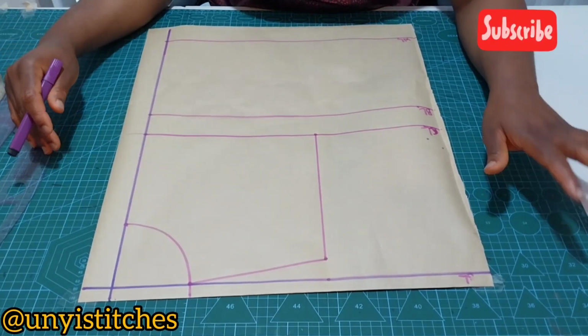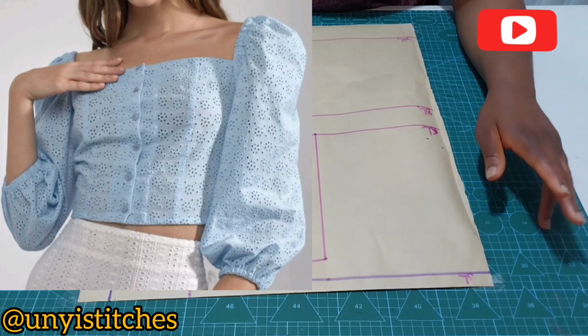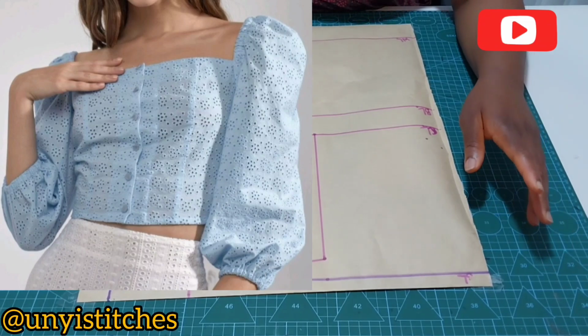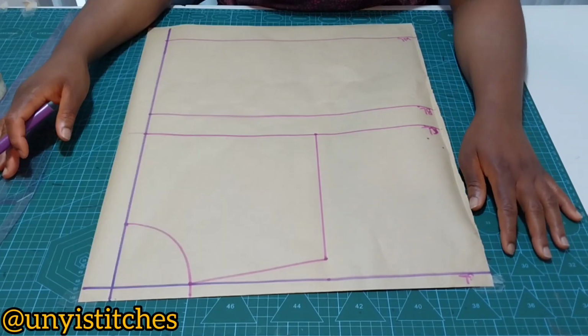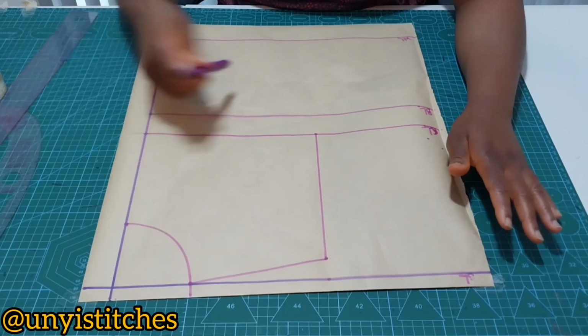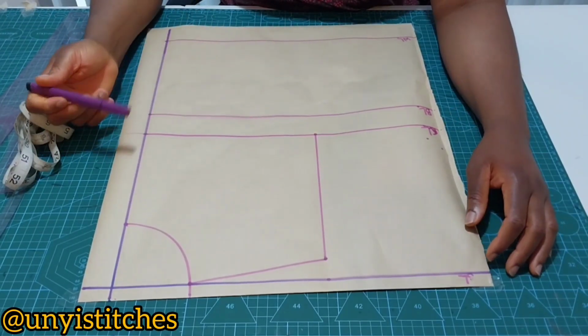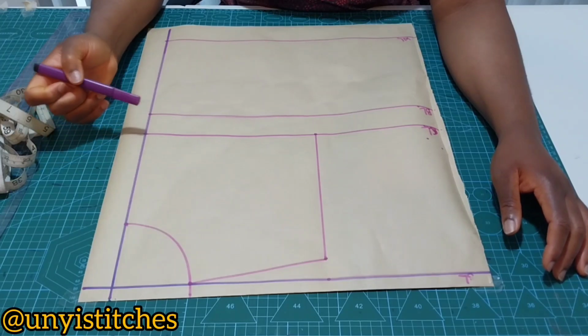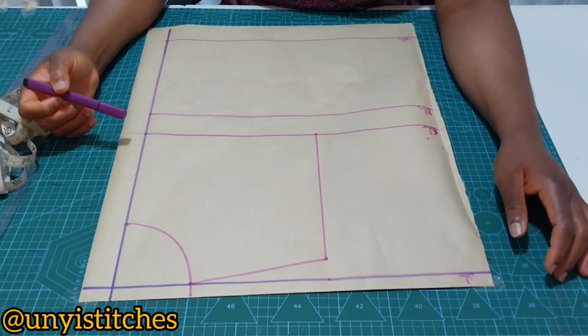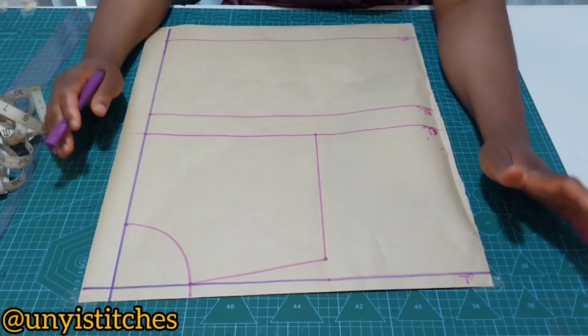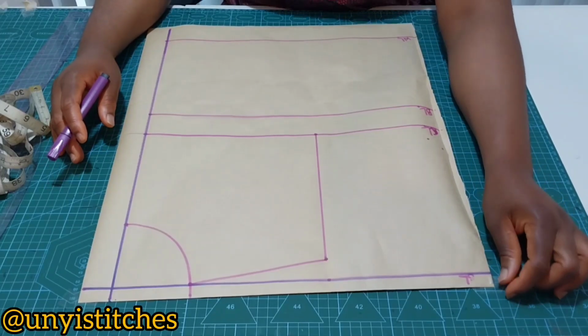So in today's tutorial we want to learn how to draft this beautiful top that you see on the screen. So what you need is just your pattern paper, your marker and your measuring tape. And the measurements needed are your shoulder measurement, your bust measurement, your waist measurement. So without wasting much of our time, let's go straight into the tutorial.